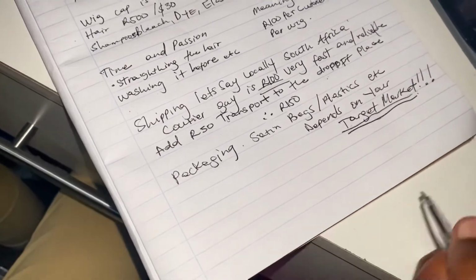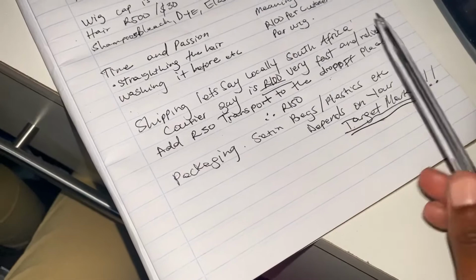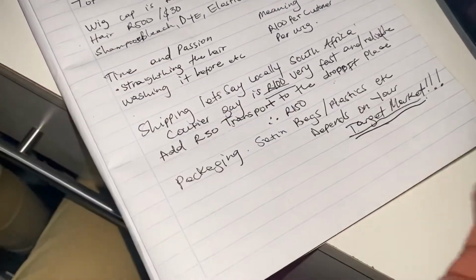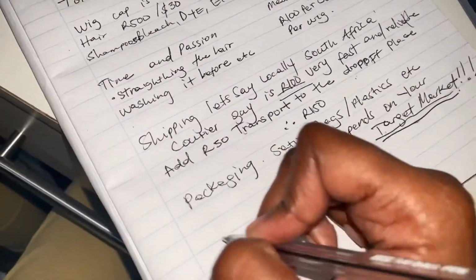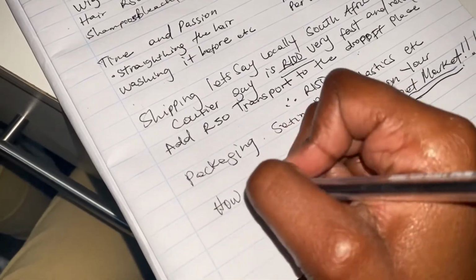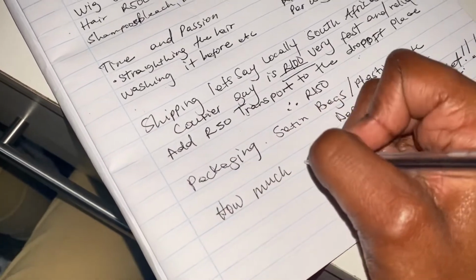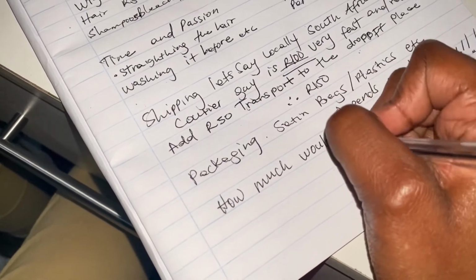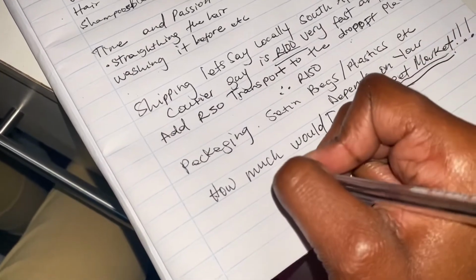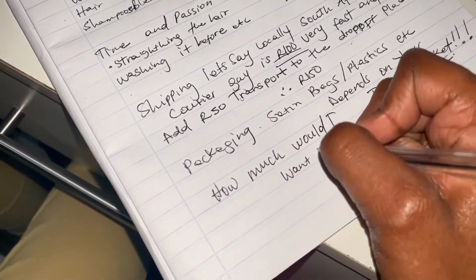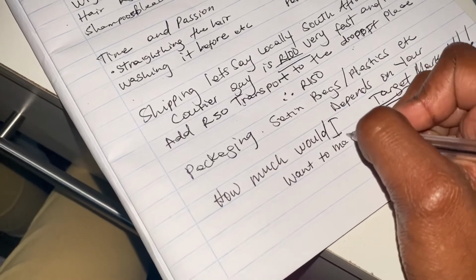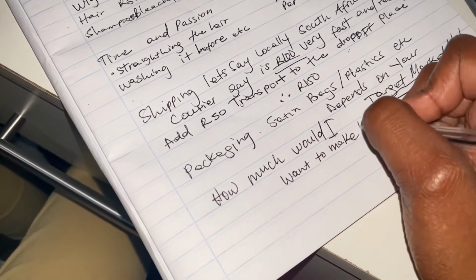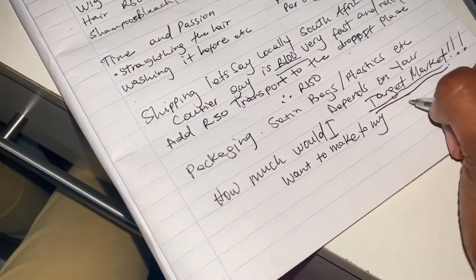So with packaging, let me tell you something. Packaging goes a long way in a small business, because packaging literally sells your products before you even sell it yourself. So let's just say you buy packaging according to your target market. Let's say you're selling raw hair. Raw hair is expensive. It's literally giving you like expensive vibes. So you have to buy something that is a bit expensive.